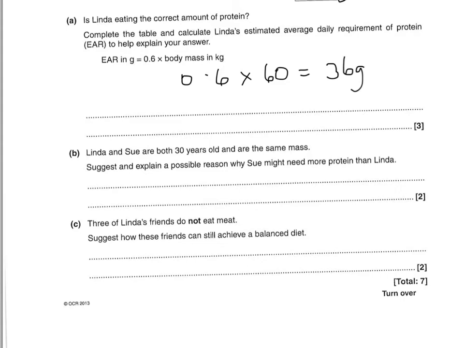And then 3 of Linda's friends do not eat meat. Suggest how these friends can achieve a balanced diet. So you need to say that there needs to be an alternative supply of protein if it's not coming from the meat. So there's your first mark, the idea that protein needs to come from elsewhere, and then just say one thing that it could come from.